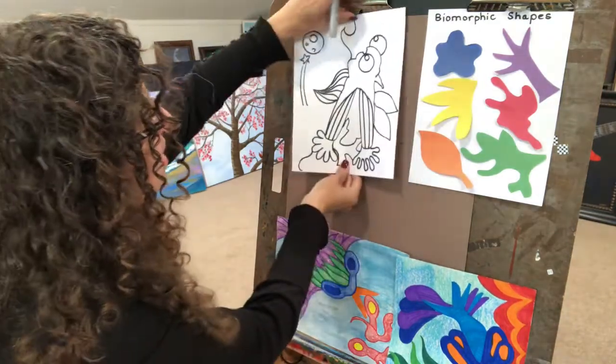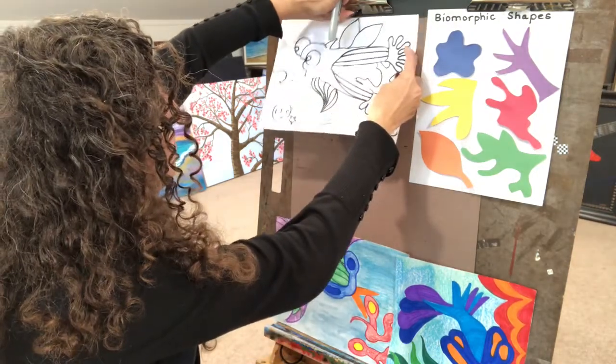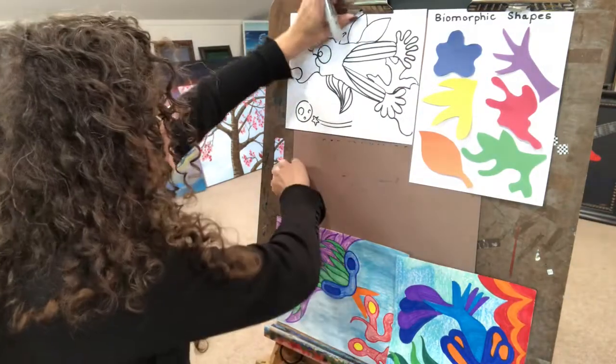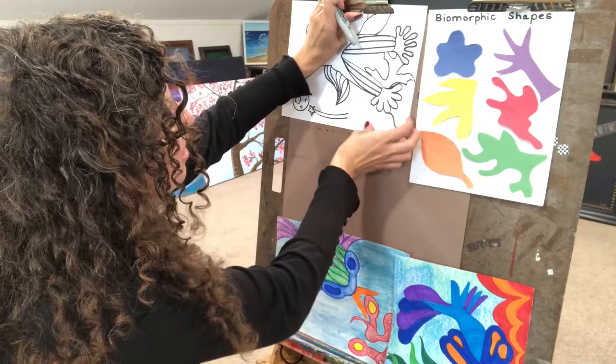So that is our lesson for today, boys and girls. And as you can see, I'm spinning it around every which way to see which way is the most interesting to me. And I think that's pretty good.